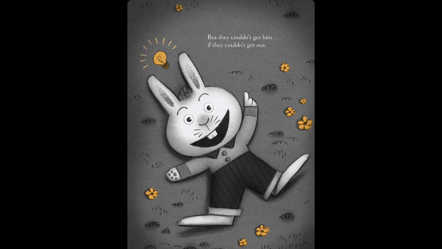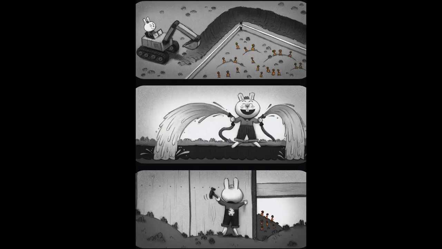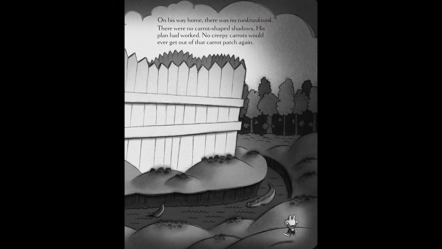But they couldn't get him if they couldn't get out. Jasper hatched a plan. First thing on Saturday, he grabbed supplies and headed to Krakenhopper Field. After the sun finally set across Krakenhopper Field, Jasper Rabbit smiled. On his way home, there was no tunk, tunk, tunk. There were no carrot-shaped shadows. His plan had worked. No creepy carrots would ever get out of the patch again.